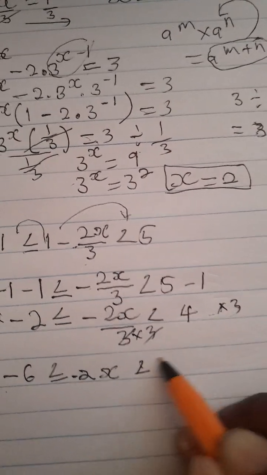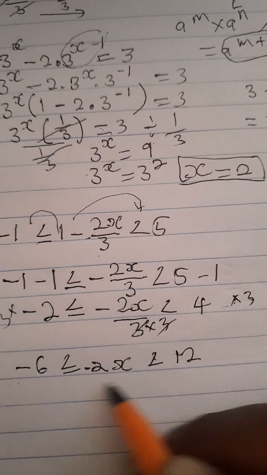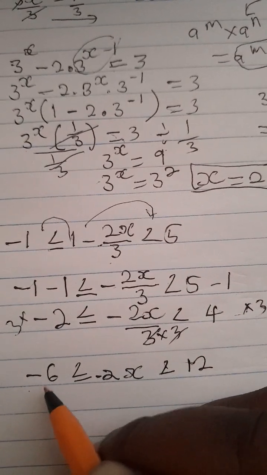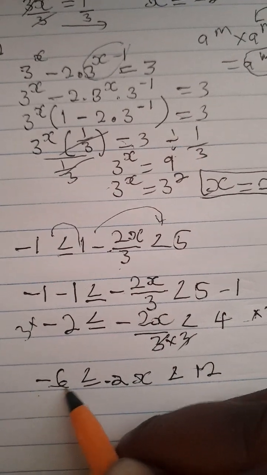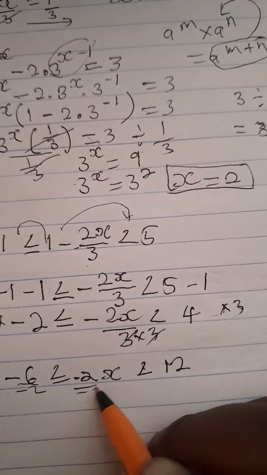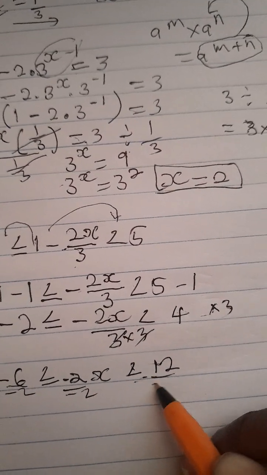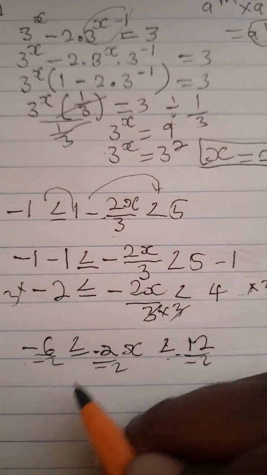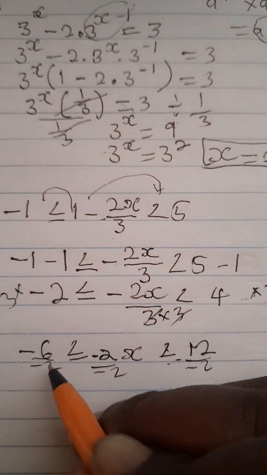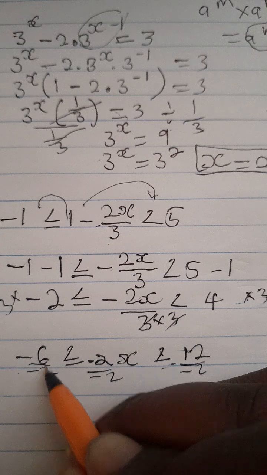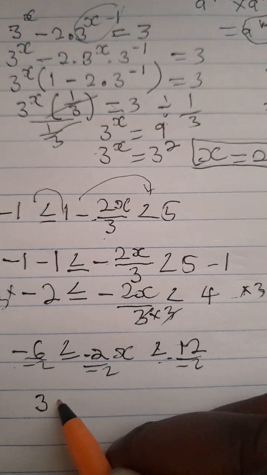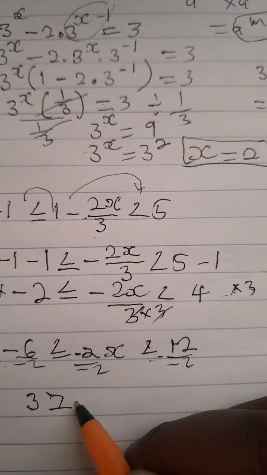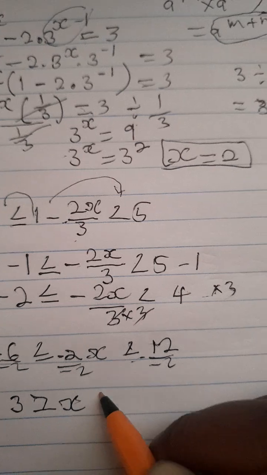So here we have 4 times 3, that will be 12. So we need to divide everything by -2. If I divide by -2 here, divide by -2, divide by -2. Remember, whenever you divide by a negative number, the inequality sign changes direction. -2 divided by 6, that will be +3, which is greater than x. So we'll be left with x here.